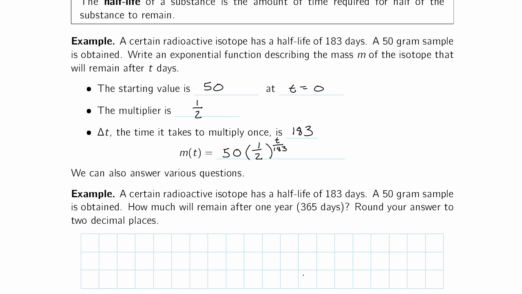So maybe we are told that we have an isotope with a half-life of 183 days. We obtain a 50-gram sample. That was the same information that we had before. And now we want to know how much will remain after 1 year, which is 365 days.